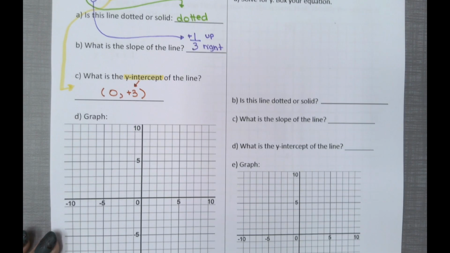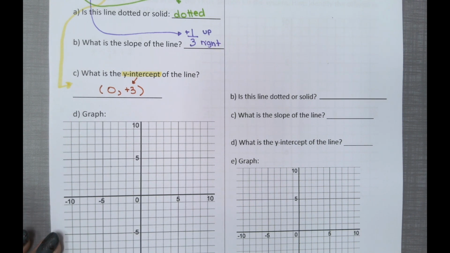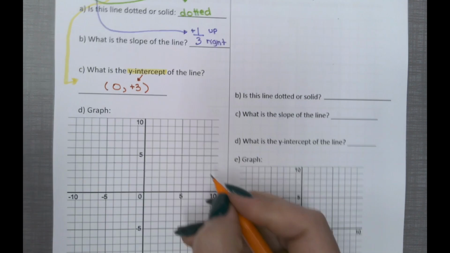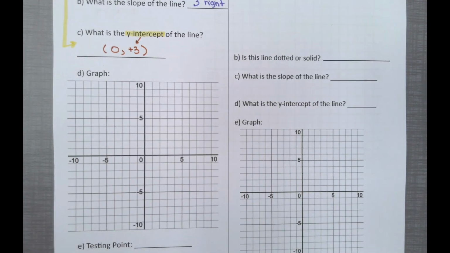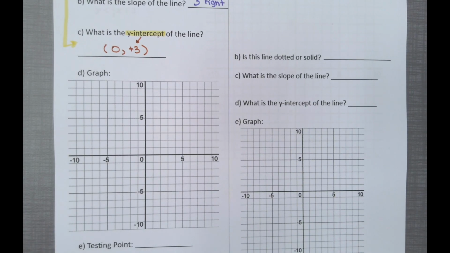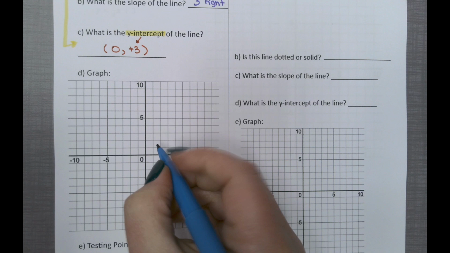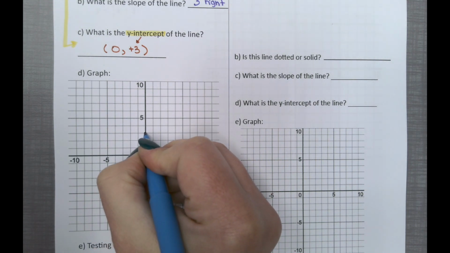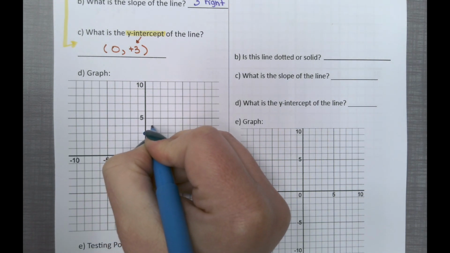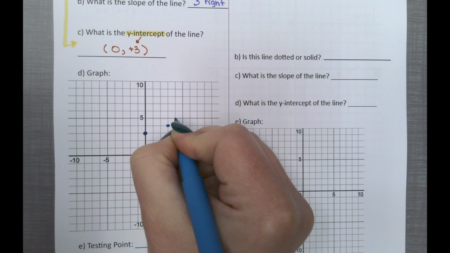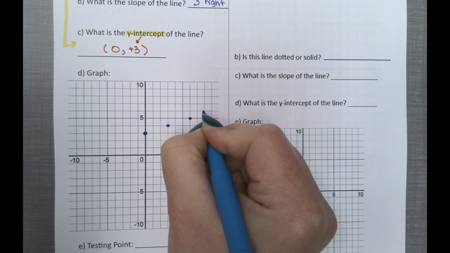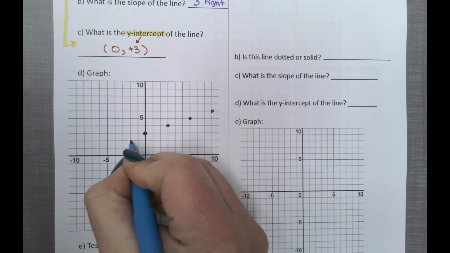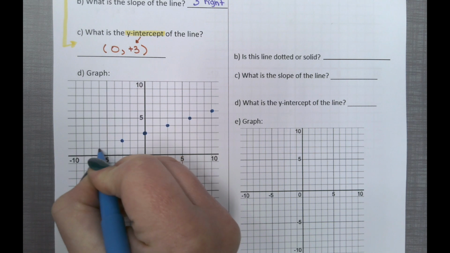Let's go ahead and graph that inequality. Let's start off with our y-intercept at 3. Let me change a color. Positive 3, 1, 2, 3, and now we're going up 1 to the right 3. Up 1 to the right 3. Again, you want as many points as you can, so we're not guesstimating.